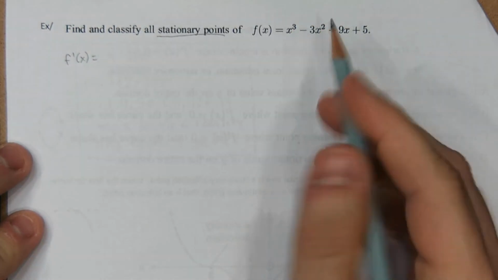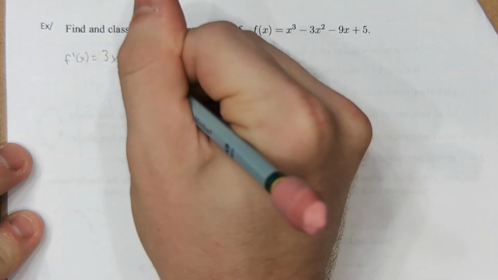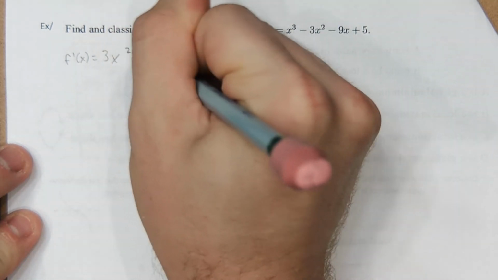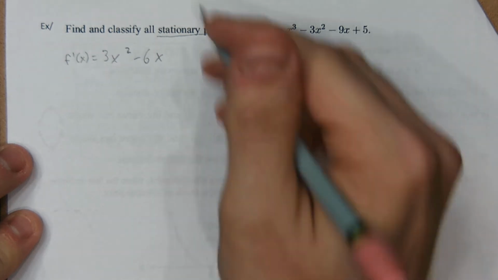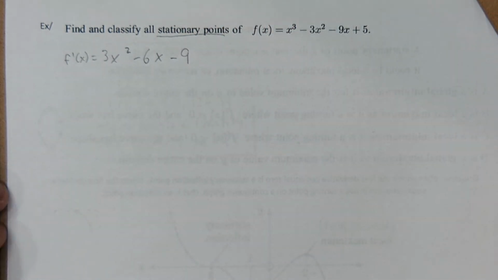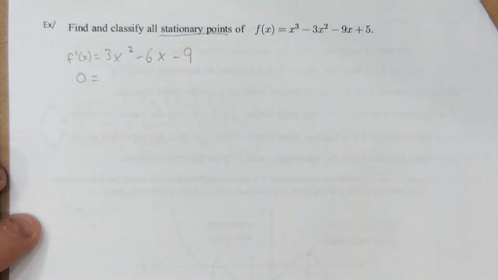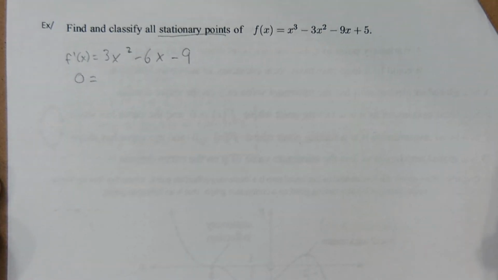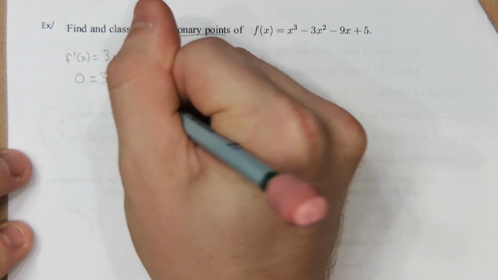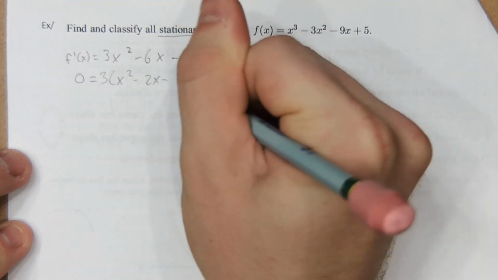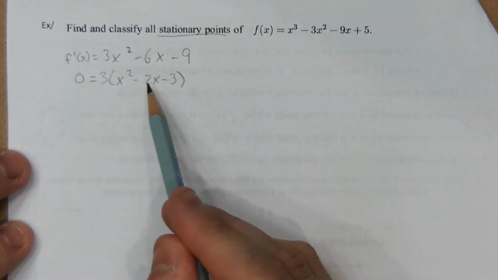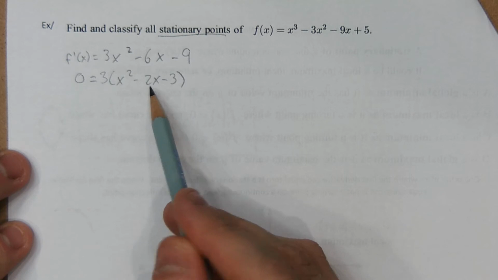Using power rules all the way across the board, it's going to give us 3x squared minus 6x minus 9. We set this equal to 0, and we're going to have to factor it if we want to figure out where its stationary points are. I see a GCF of 3. Let me pull the 3 out just to see what I'm working with here. x squared minus 2x minus 3. And yep, that factors. 2 numbers that multiply to negative 3 and add to negative 2 will be negative 3 and positive 1.